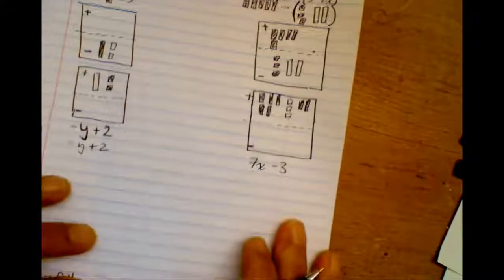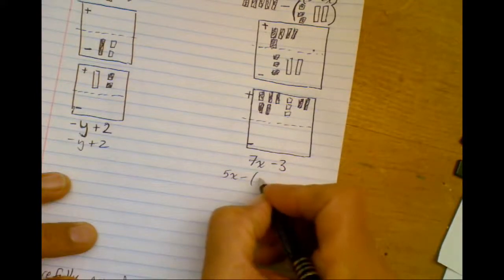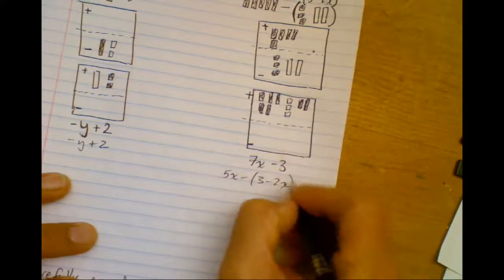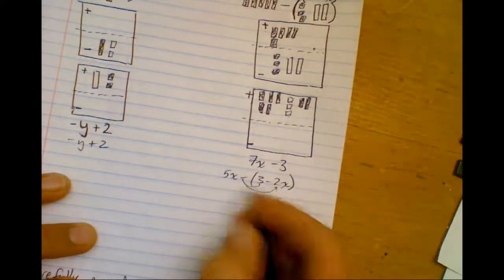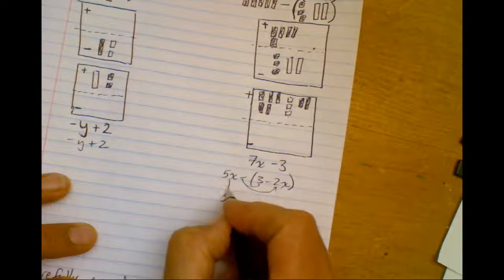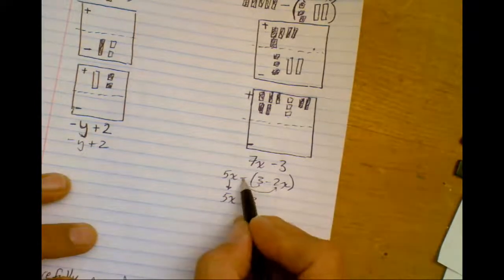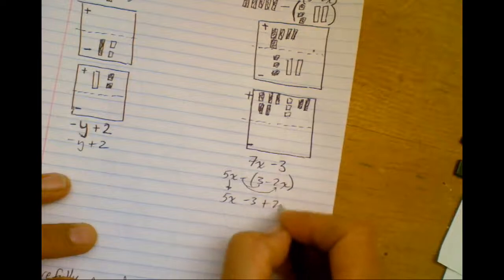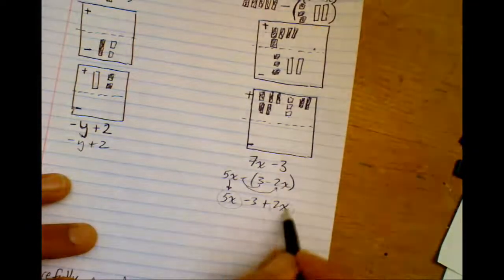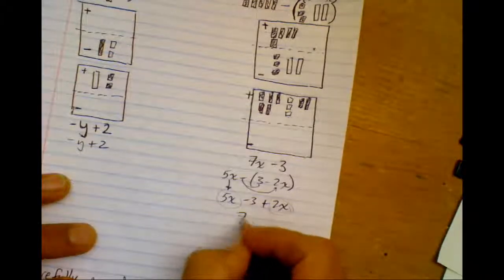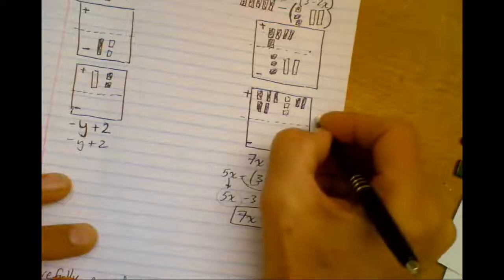All right, let's double check this then. So if I was to double check this, 5x minus the quantity 3 minus 2x. If I distributed this negative sign inside of each piece, 5x would come down. The opposite of 3 is negative 3, and the opposite of negative 2x is positive 2x. And I could see, hey, I can combine those two x's because they're both positive. 7x minus 3, which is exactly what this is showing.